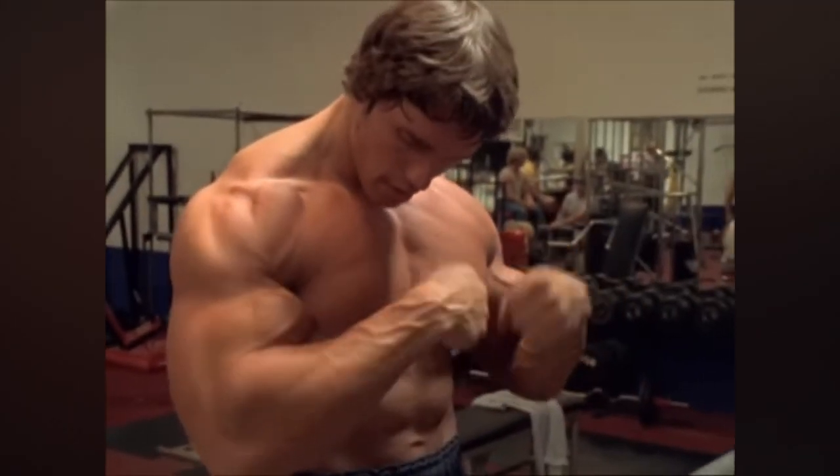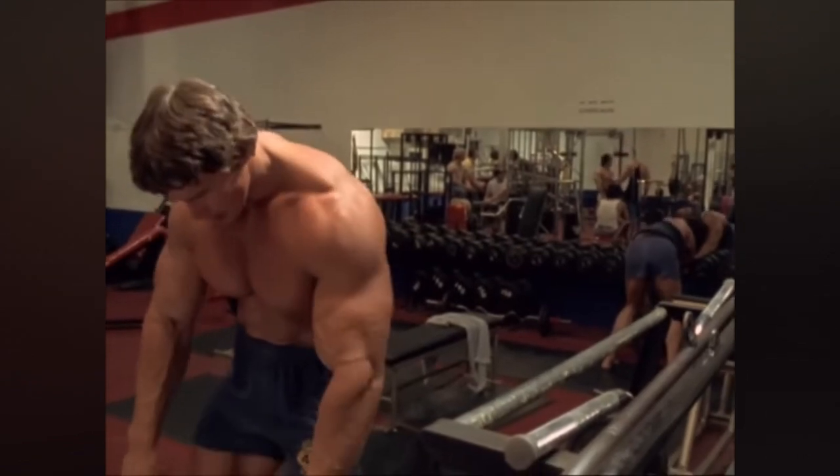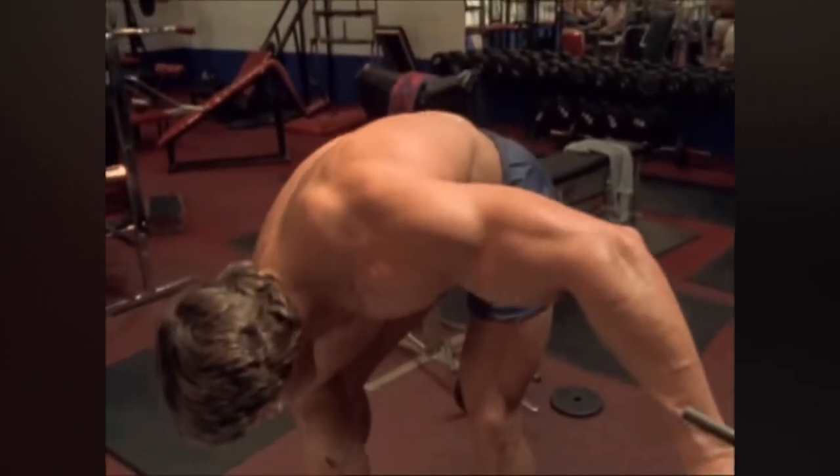You may have heard Arnold Schwarzenegger say that you need to confuse the muscle to cause growth. As much as I love Arnold, he is certainly incorrect about this. However, he is not completely wrong.